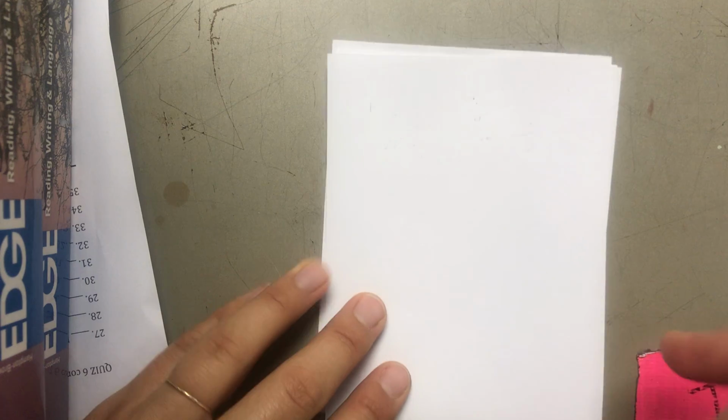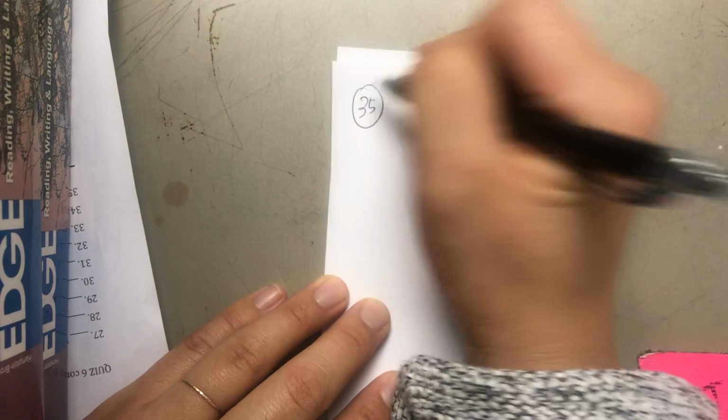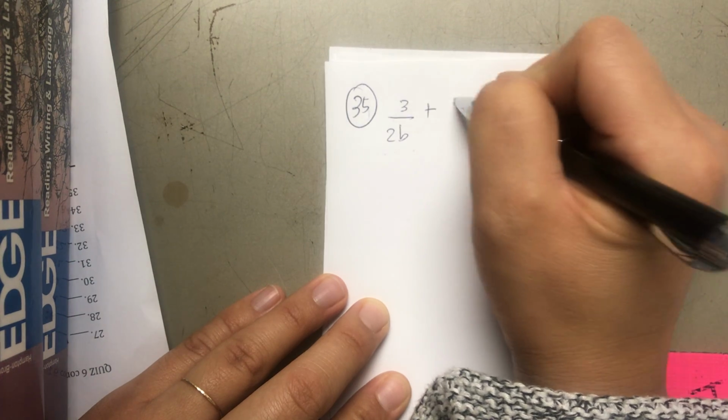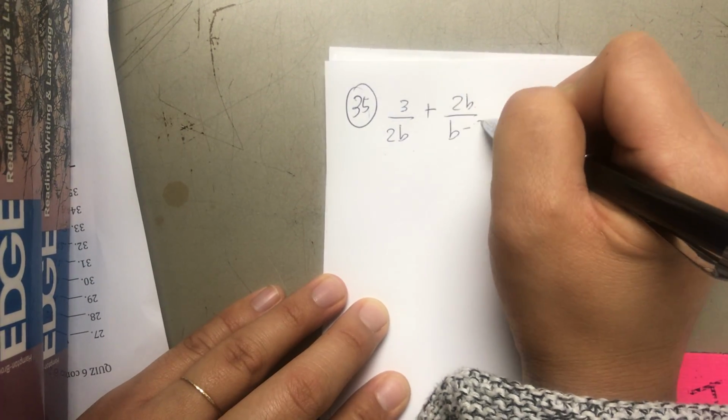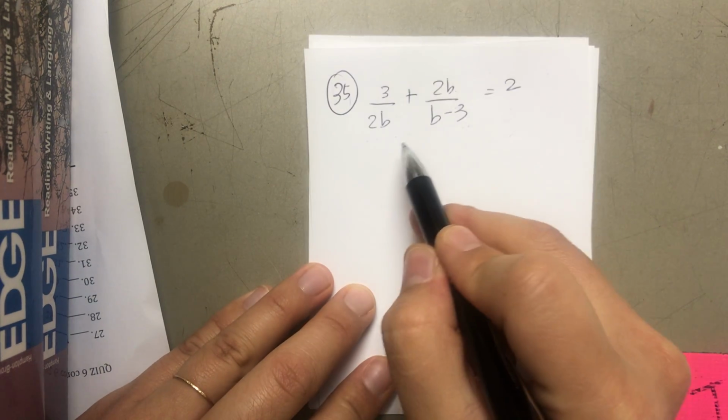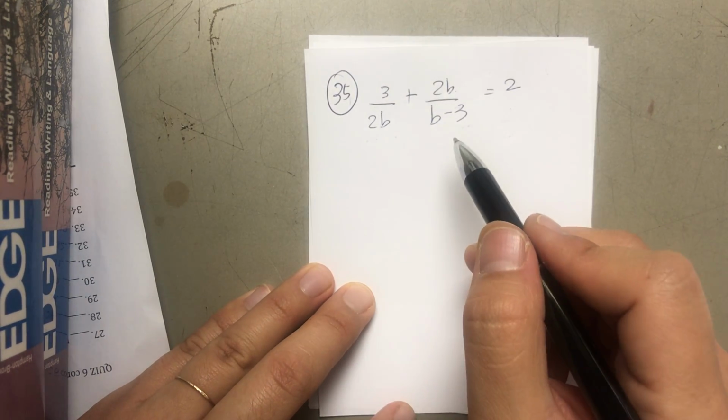Page number 41, the last number is going to be number 35. They tell us 3 over 2b plus 2b over b minus 3 equals 2. So remember, what is ugly about this? There's no common denominator. So what you want to do is the bow tie method.